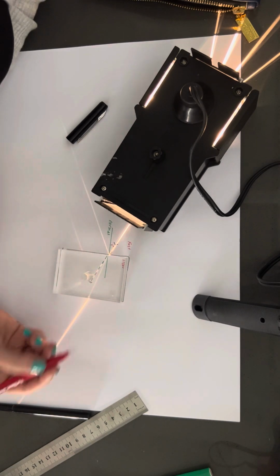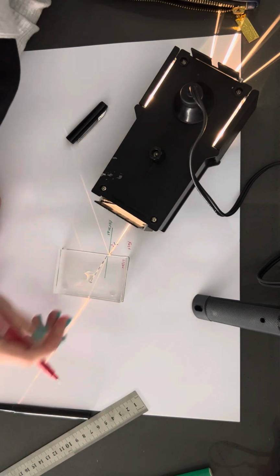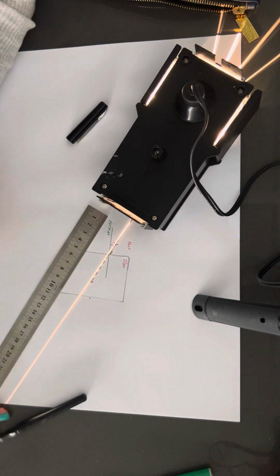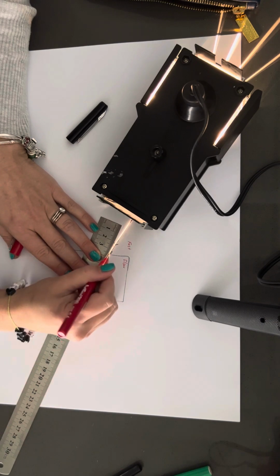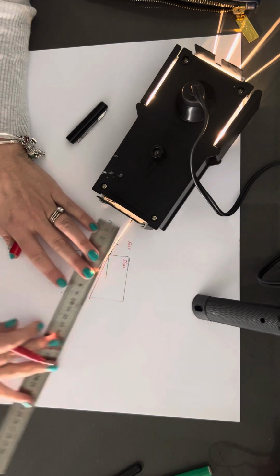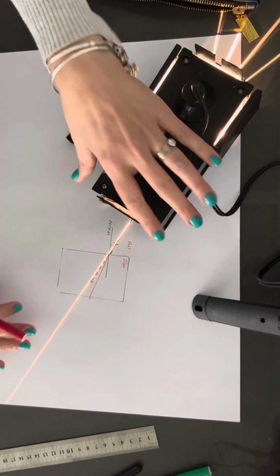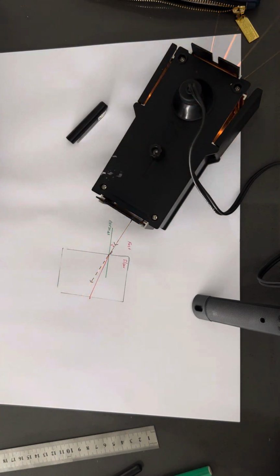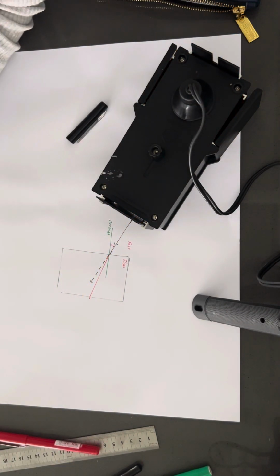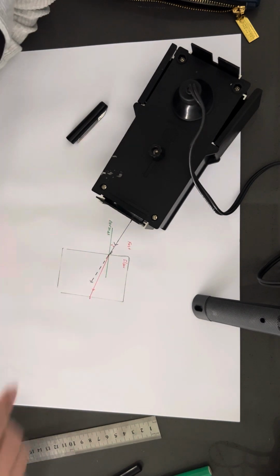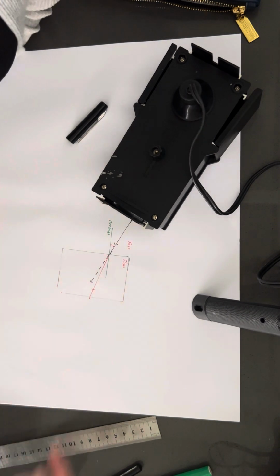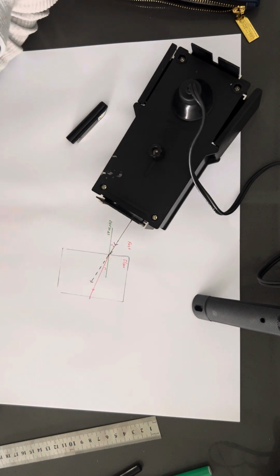So if I draw that line, this is what it looks like. That's the refracted light there. So where's the angle of refraction? It's in there. So that's the angle of refraction.